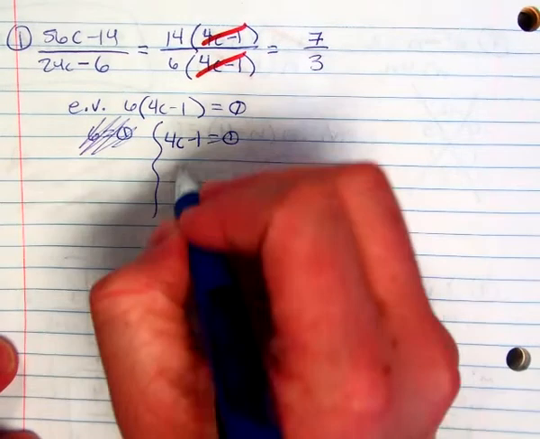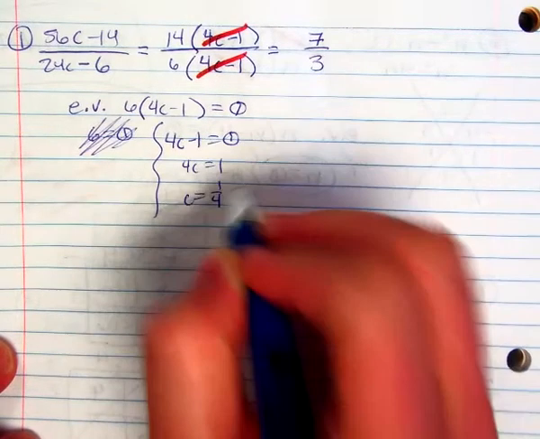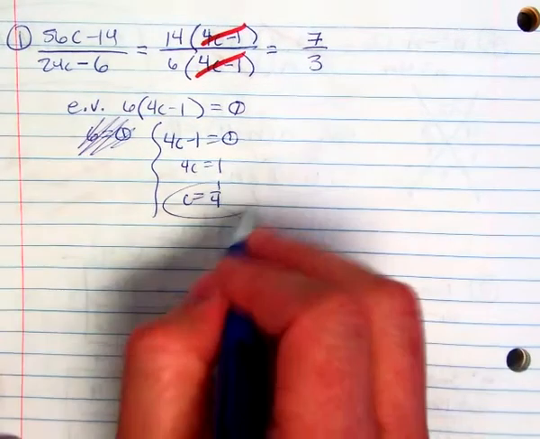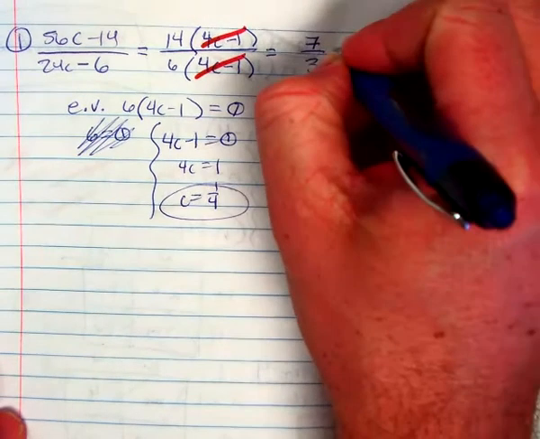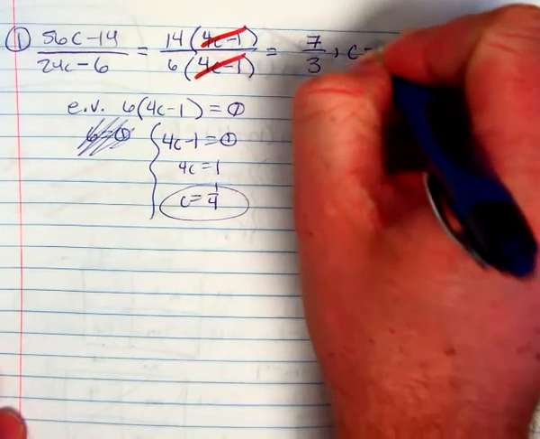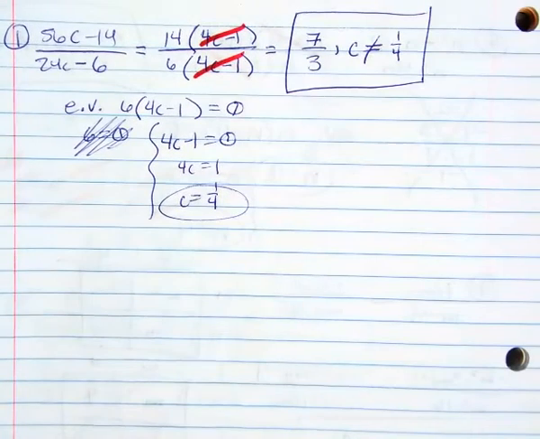Doing that, I would add 1, so 4c equals 1, divide by 4, so I get 1/4. That means that this number, 1/4, is my only excluded value. So in my answer, I say, comma, c cannot equal 1/4. And all of that together is the final answer.